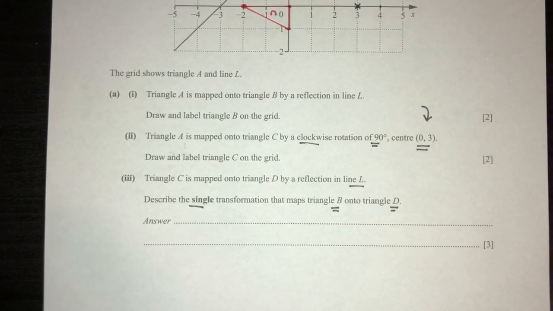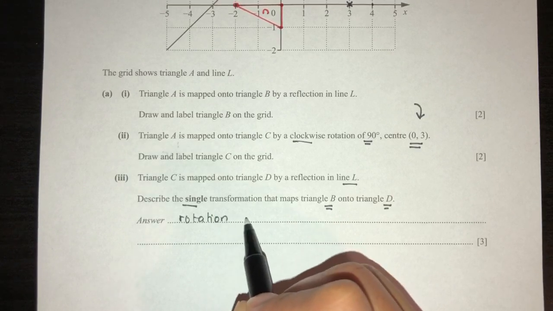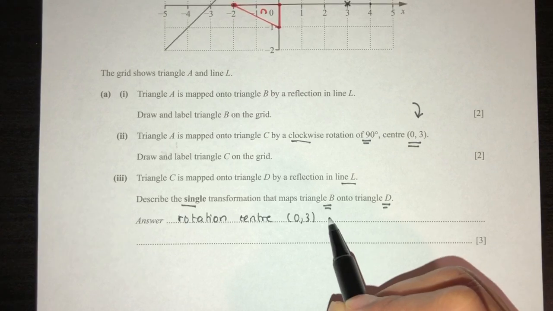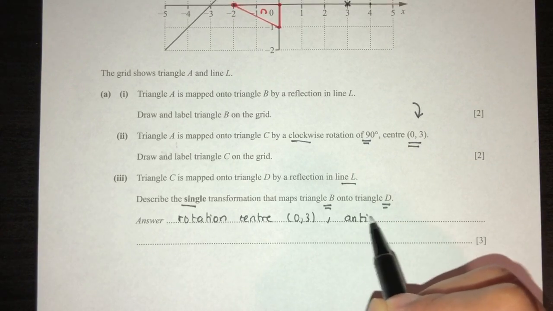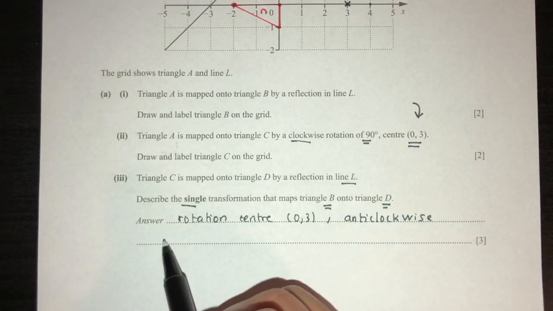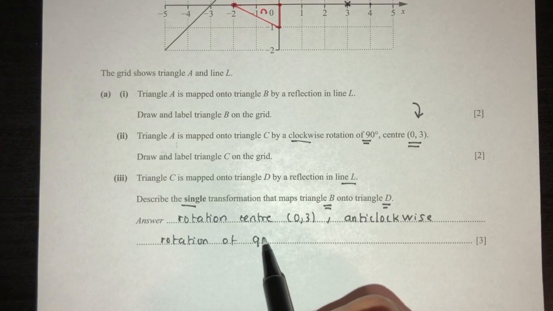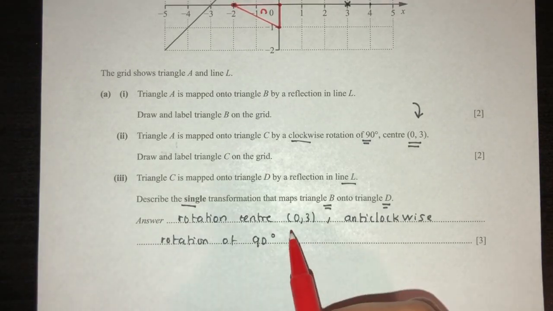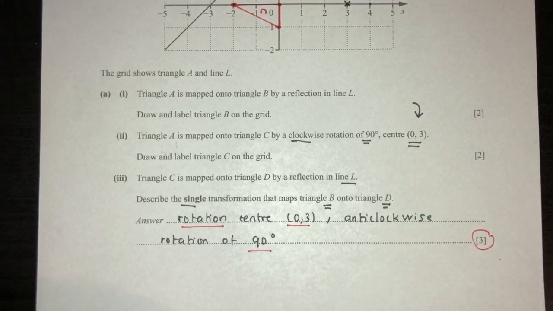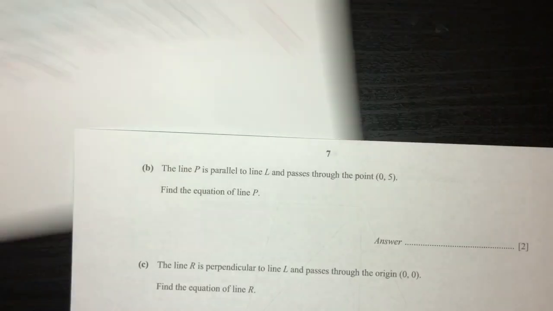So let's write down. It will be a rotation, center 0, 3. It is an anti-clockwise rotation of 90 degrees. So basically, as long as you mention the rotation and the angle, you will get your 3 marks. That will be question 3, part A. Now let's move on to part B.